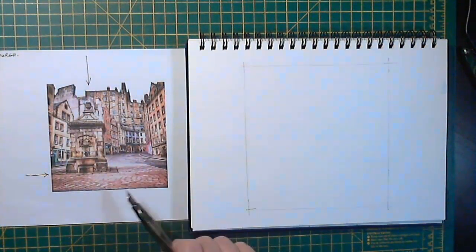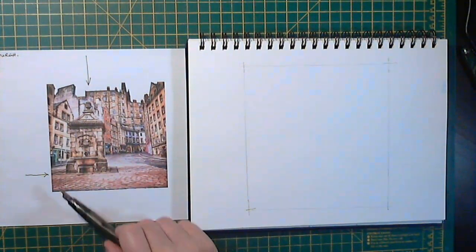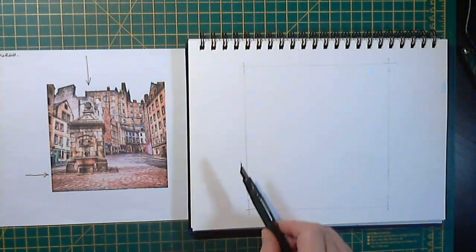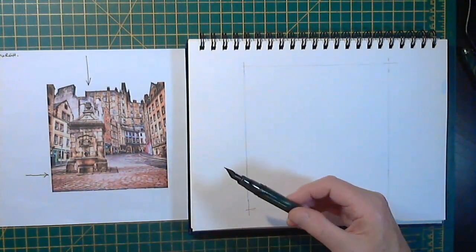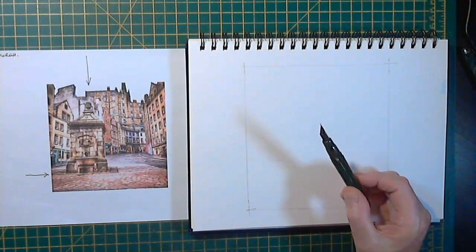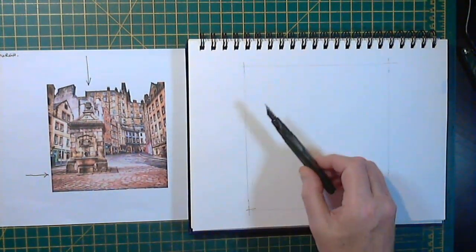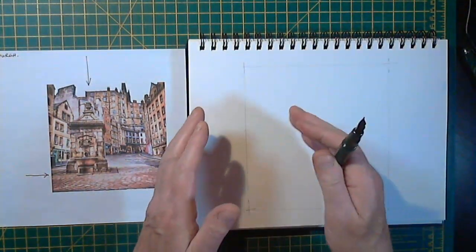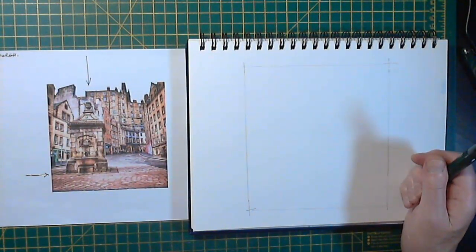You can see from the reference photo that the image is within a square there. So I've put a large square here just to try and keep things sort of in proportion, because if you didn't have that there would be a tendency to drift off to the left and to the right, and the whole image could easily become expanded from left to right.